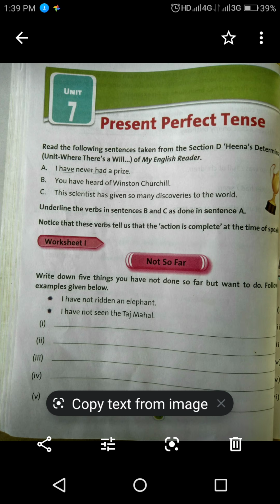You can write in any way, whatever you think, but be careful that you have to complete the sentences in present perfect tense. So write it down carefully and be careful that you have to use the helping verb have with I, because here in all the sentences I is the subject, and you have to use the third form of the main verb, correct?